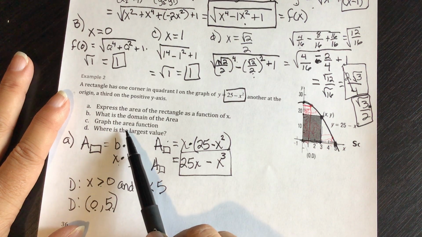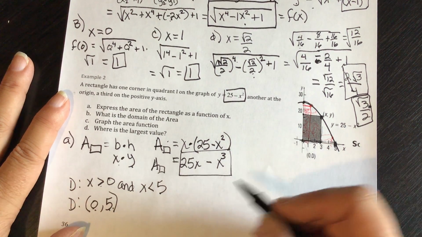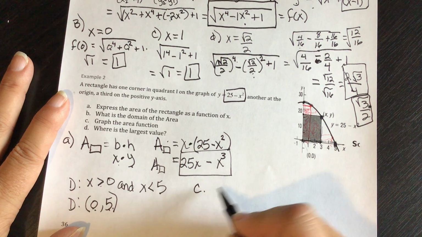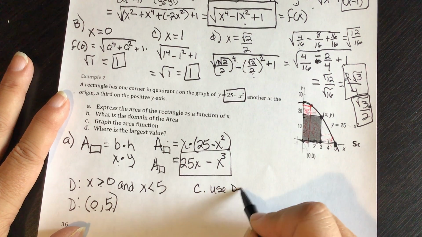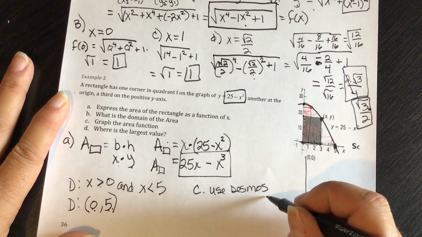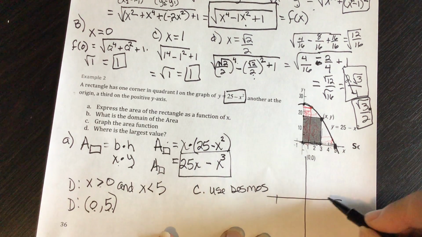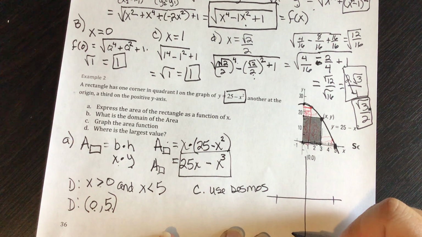Then it says to graph the area function. Now on this part, I'm going to use Desmos. If I were to graph the area function on Desmos, it's going to look like this.